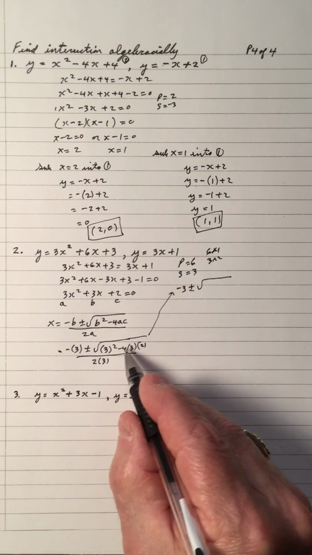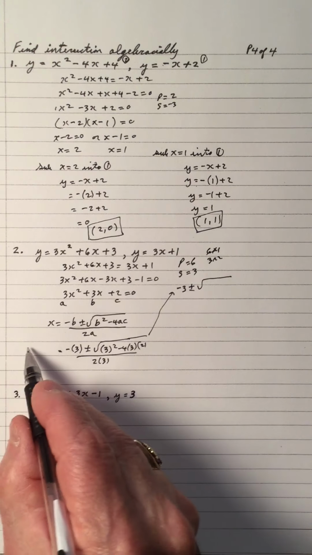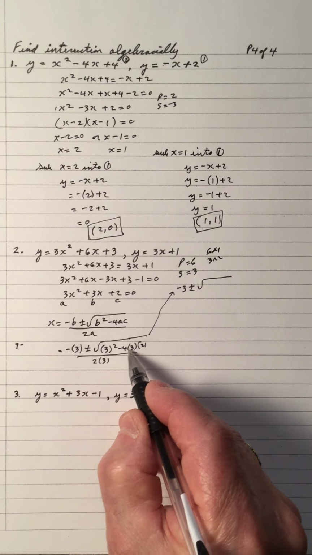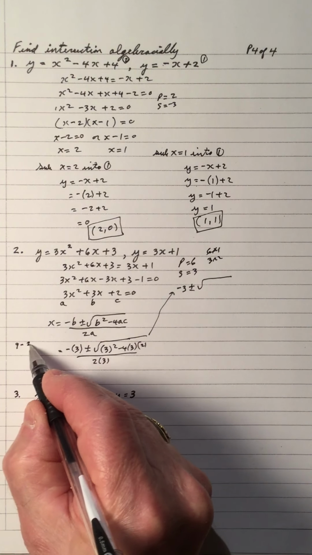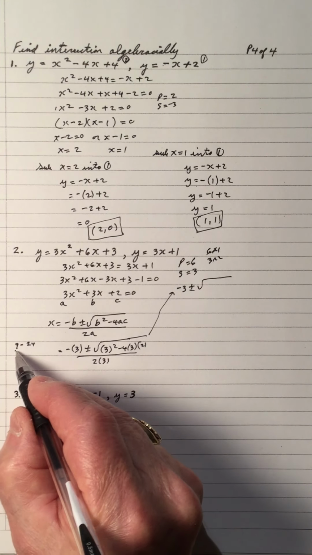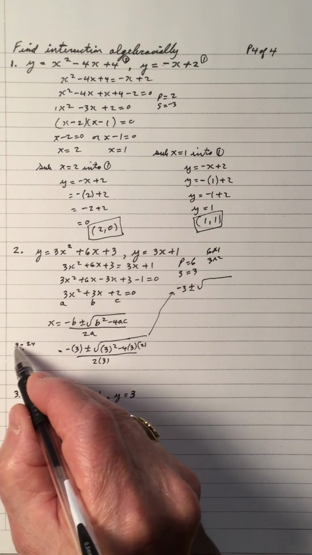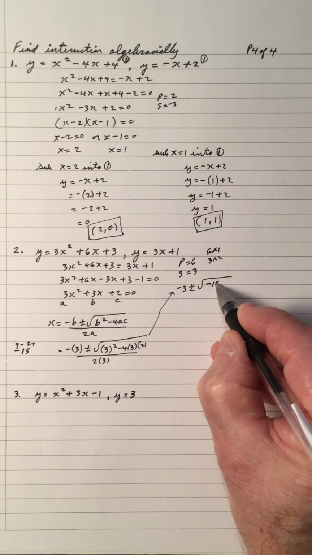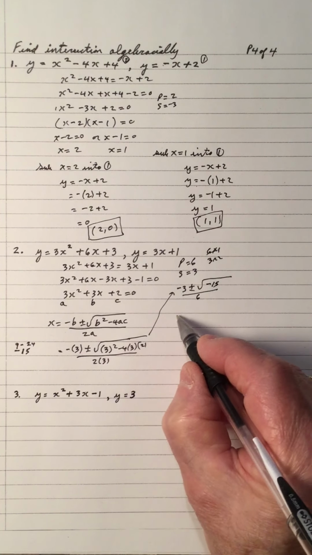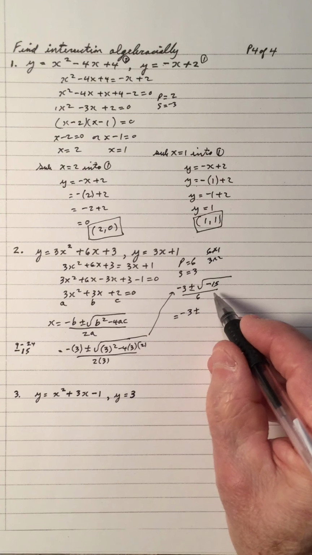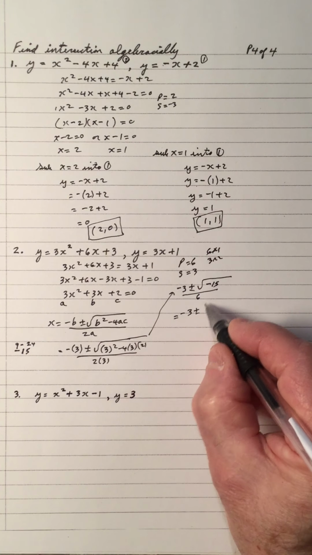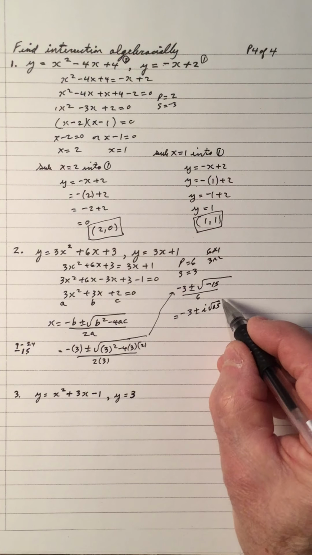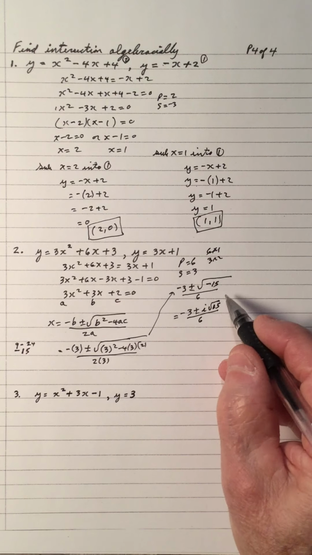So let's work this out separately right here. I'm going to take this and work it out over here. 3 squared is 9. And a negative 4 times 3 times 2 is 12, is a negative 24. And that gives me a negative 15. So I put the negative 15 in there, all over 6. Negative 3 plus or minus the square root of a negative 15. It's a negative number, so it's an i. Can't simplify root 15 because it's 5 times 3, not a perfect square, all over 6.